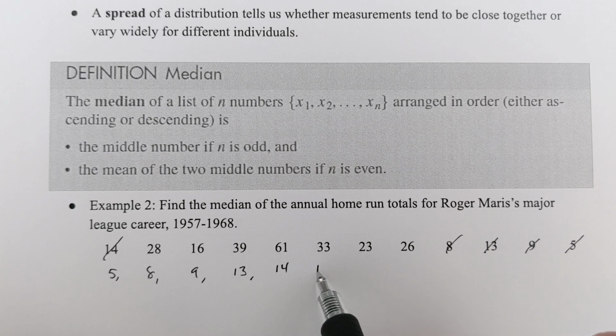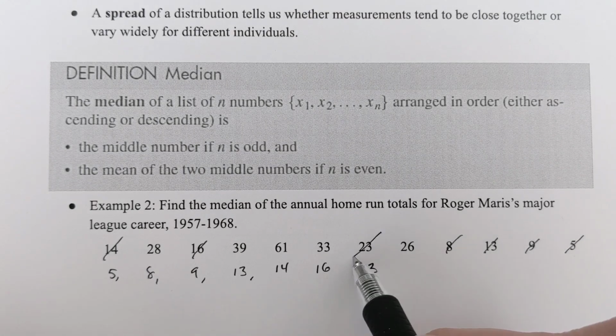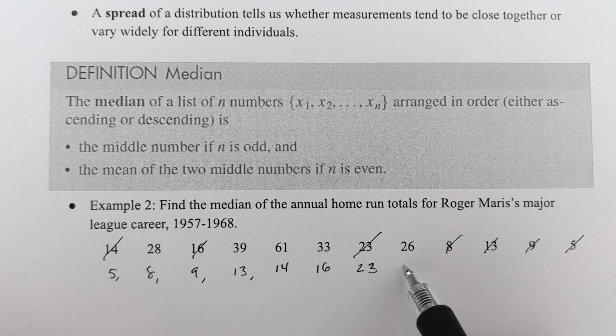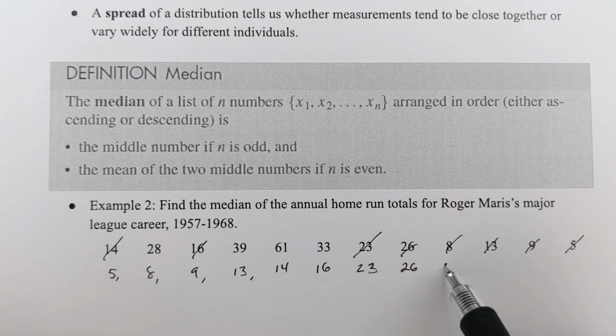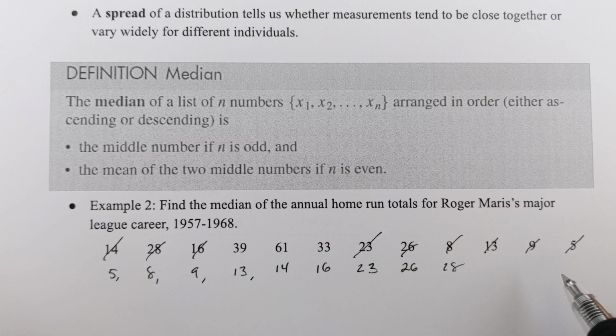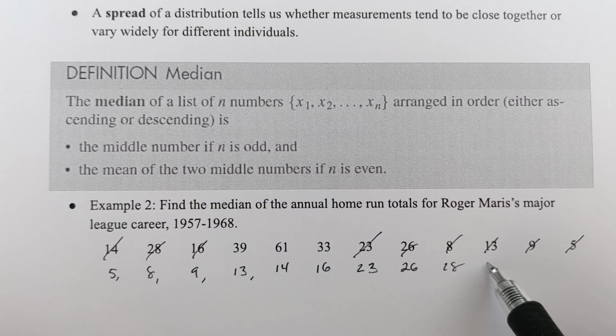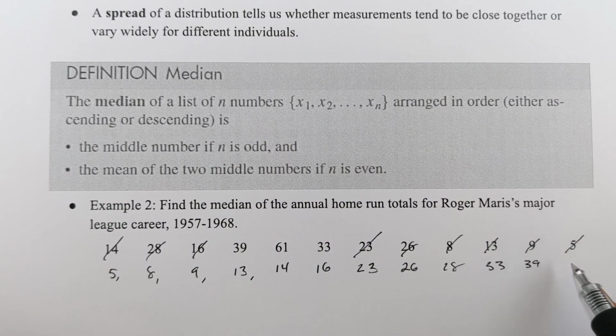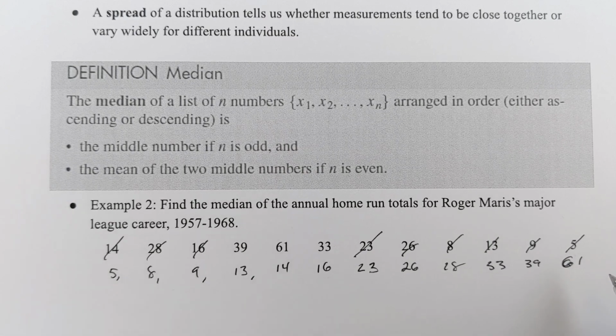No 15, so 16 would be next. And then 23. Then 26. Then 28. Then 33, 39, and 61. So there we go, in order.